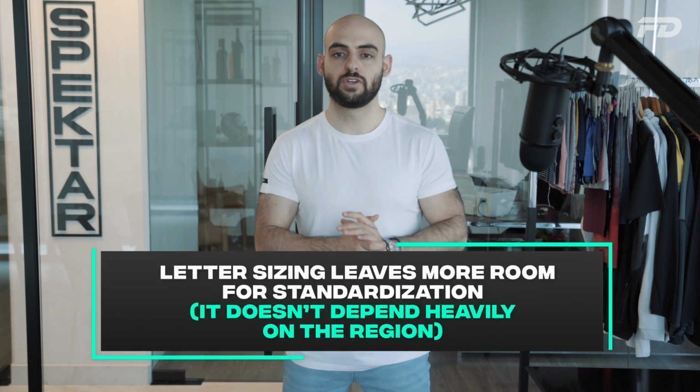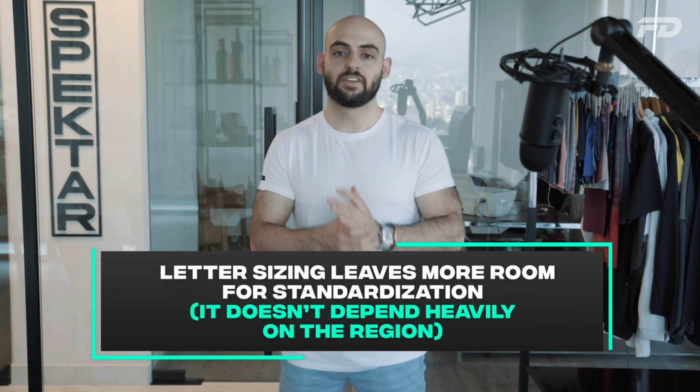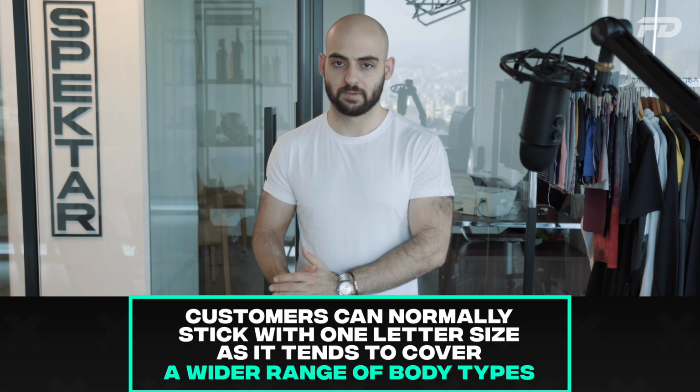So you are accommodating your customers through extra small, small, medium, large. And the big benefit here is typically customers that are a small from one brand are going to be a small from another brand. There's more standardization. It doesn't depend as heavily on the country or the region. So this is one of the big advantages, and it's a universally understood system. At the same time, each of your letters is going to undoubtedly cover a wider range of customer sizes when you compare it to numeric.